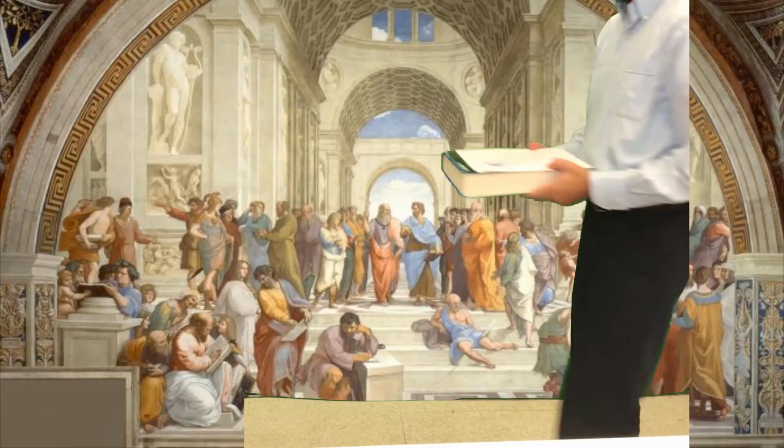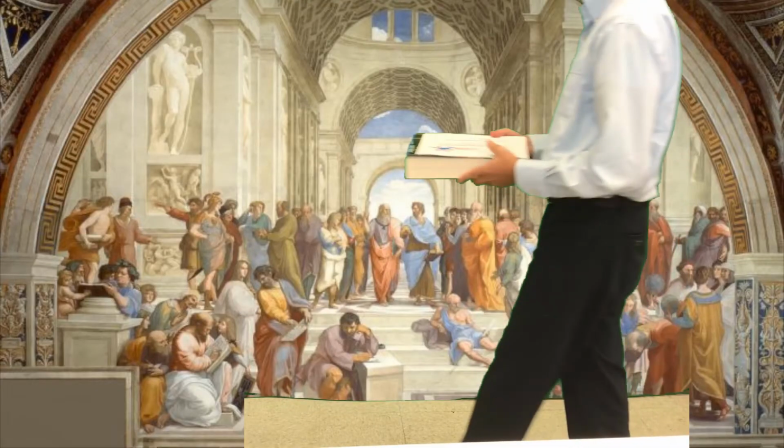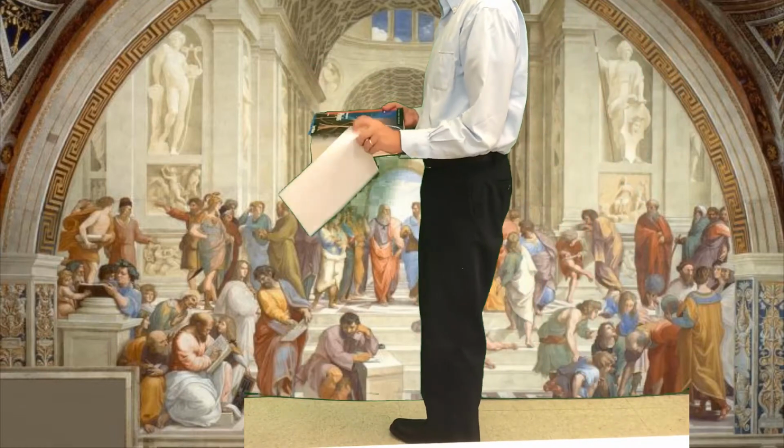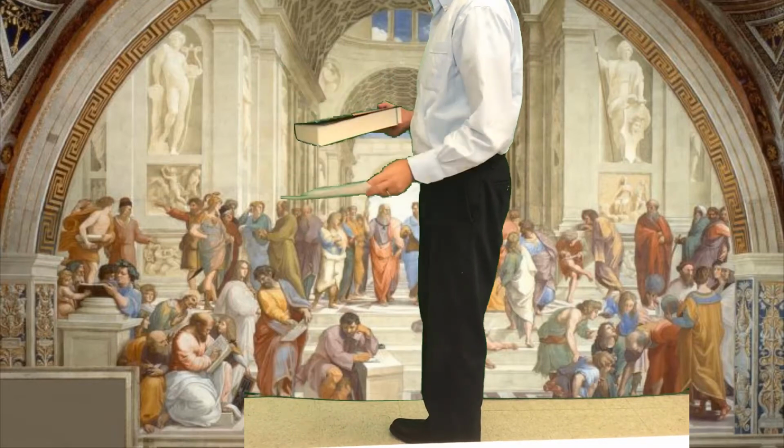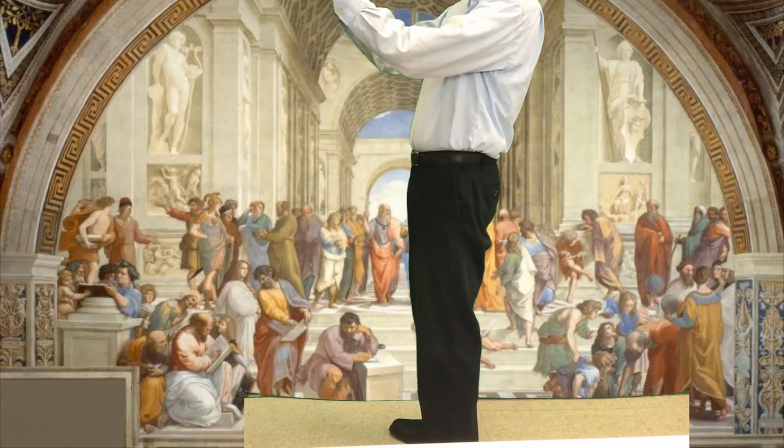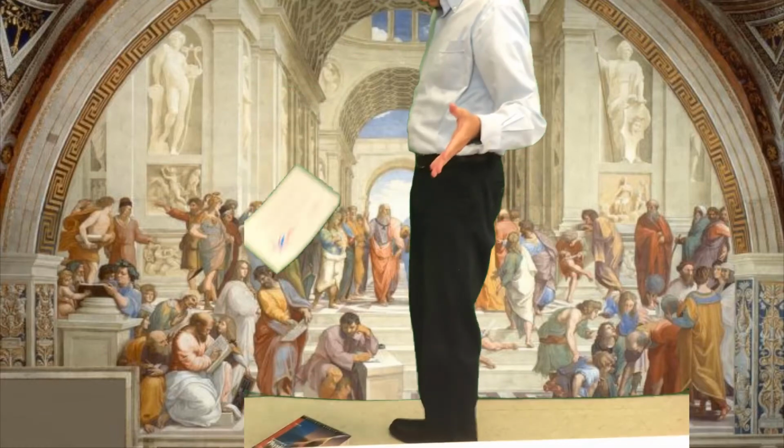So let's do some experiments. Aristotle studied at Plato's Academy, which is where I am today. And remember, what he said was that different things fall at different rates relative to their nature. So what I'm showing here is dropping a book and a piece of paper together, and you can see that they do indeed fall at different rates and hit the floor at different times. So maybe Aristotle was right.